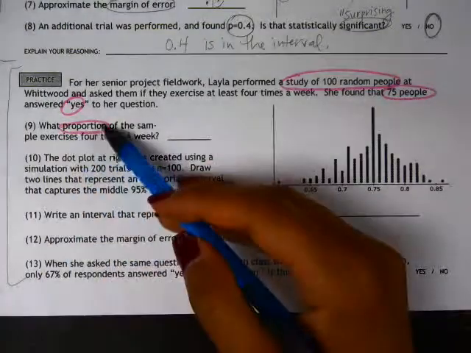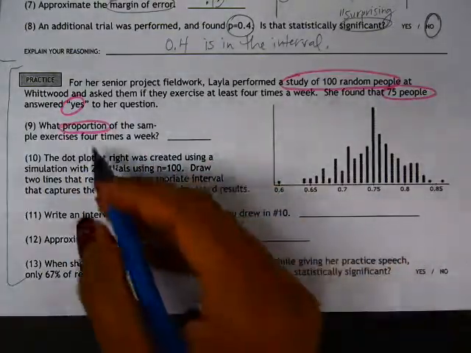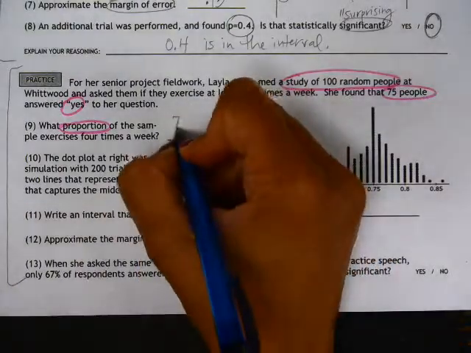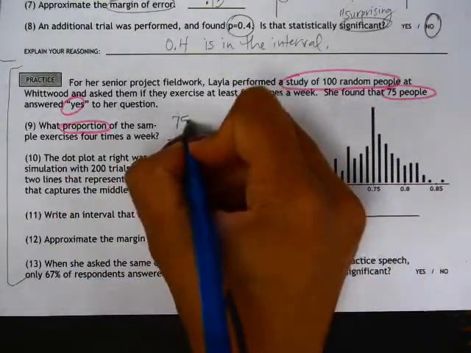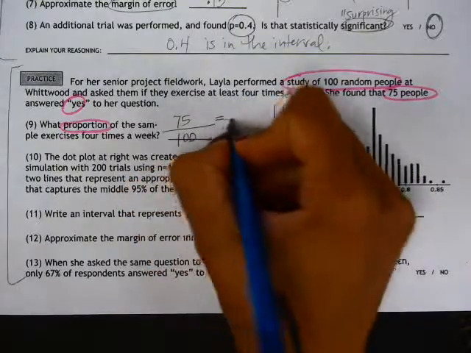Proportion is asking the same thing as percentage. So what percent of people exercises 4 times a week? Well, she interviewed 100 people, 75 of them said yes, so that's 75%.